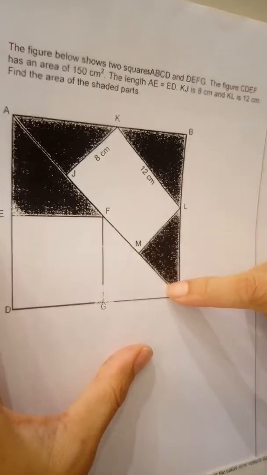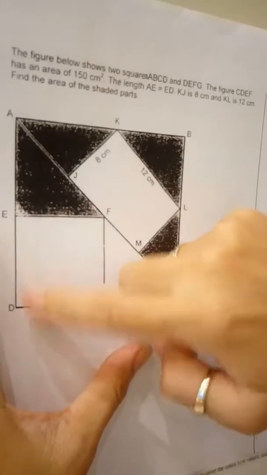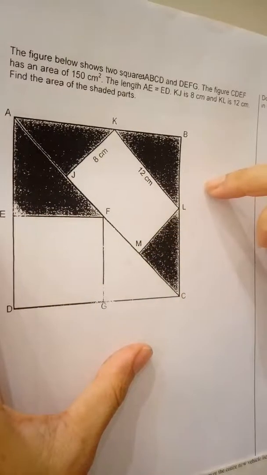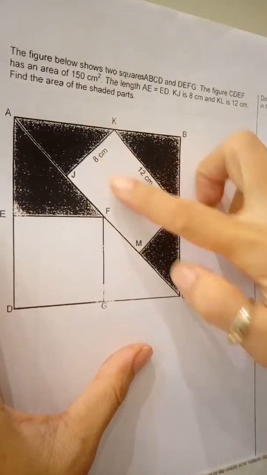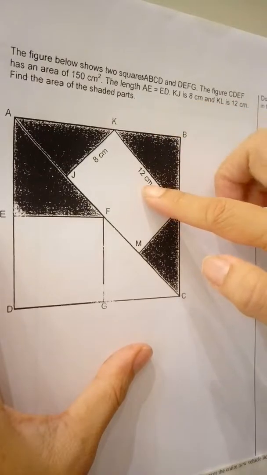The length AE is equal to DE. KJ is 8 cm given here, KL is 12 cm. Find the area of the shaded part.